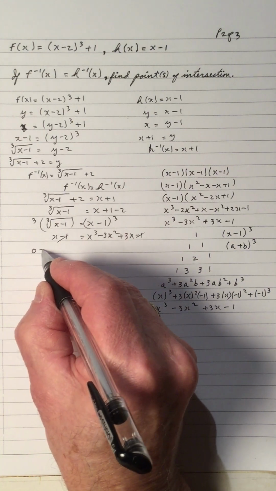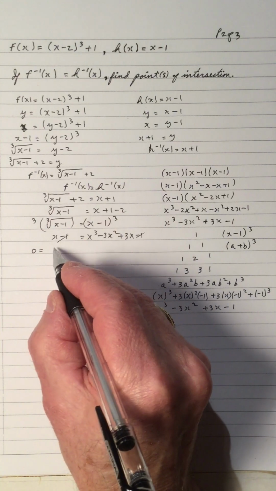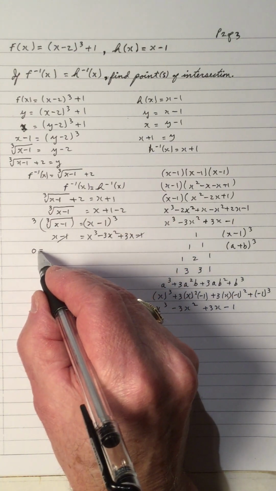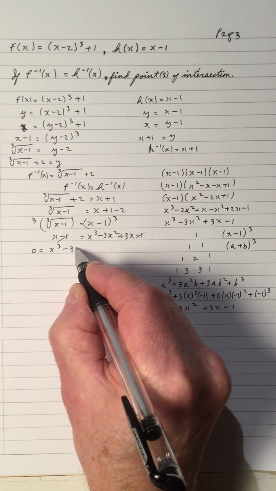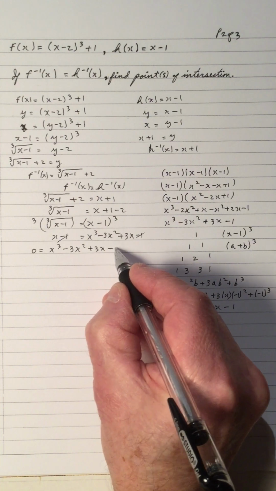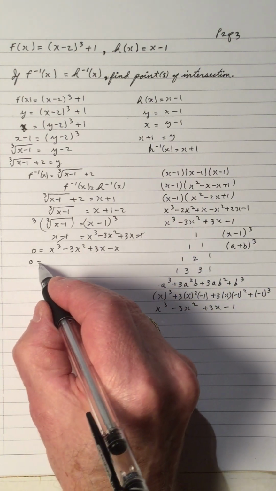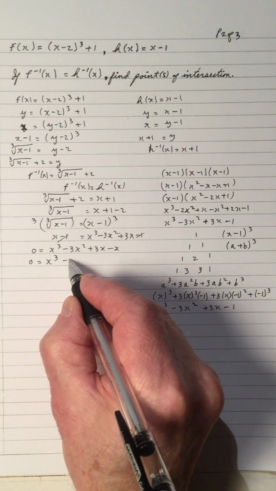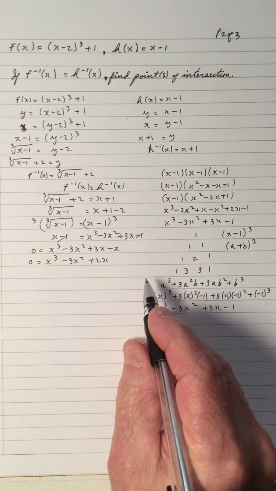I'm going to let the 0 stay on the left, so I move the x cubed over and make it negative. I go x cubed minus 3x squared plus 3x minus x. The 1's cancel out, so that gives me x cubed minus 3x squared plus 2x.